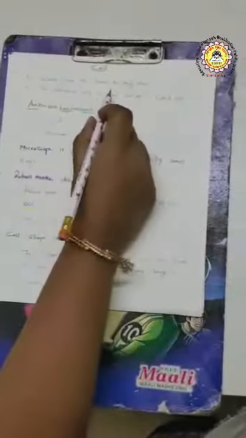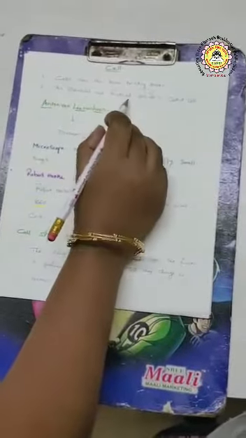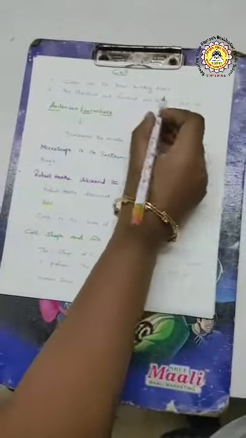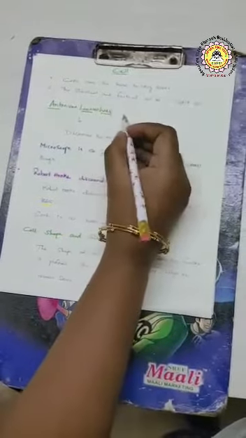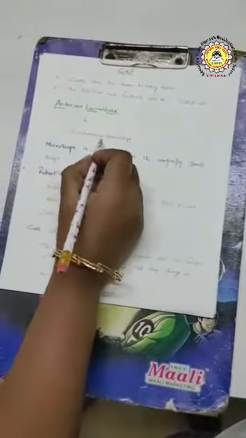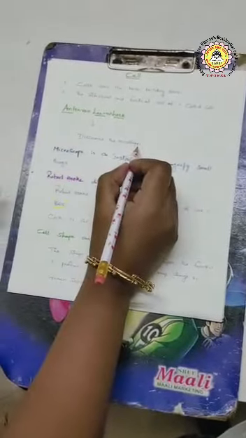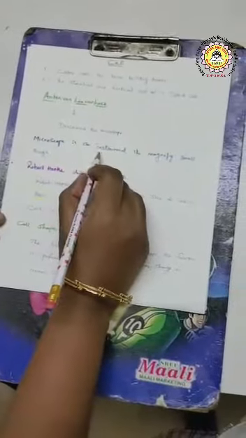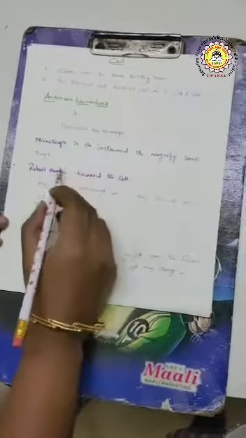Today I am discussing the cell lesson. Cells are the basic building blocks. The structural and functional unit of all living organisms is called the cell. First, the cell was discovered by Antony van Leeuwenhoek. After the invention of the microscope, the cell was discovered. A microscope is an instrument that magnifies small things.